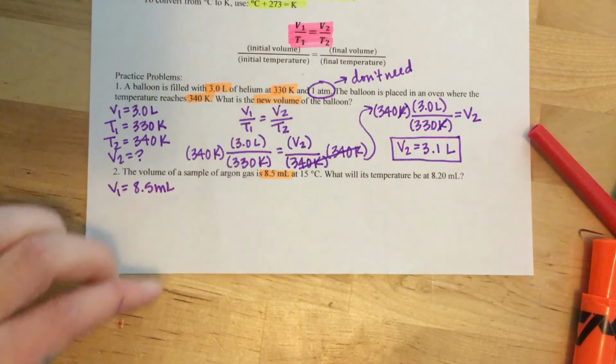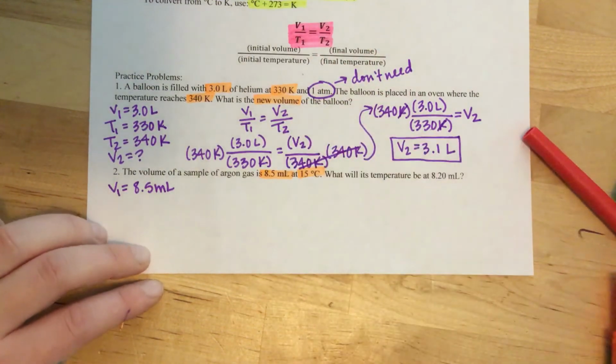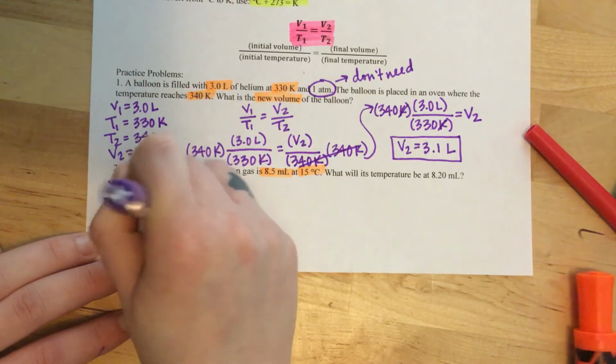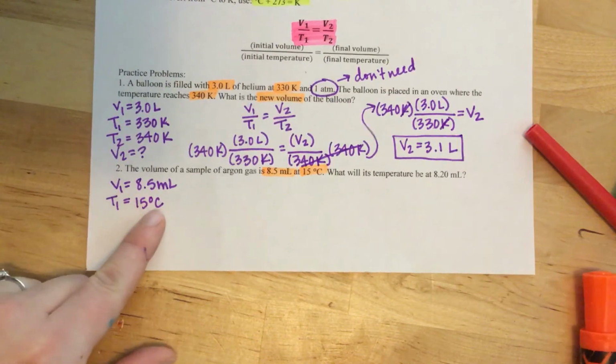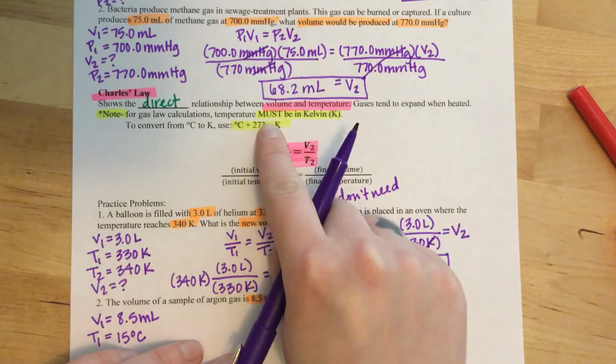All right. My temperature, it says, is 15 degrees C. Red flag, red flag. It can't be in degrees C. So T1 right now is 15 degrees C. Okay, but that's just because we're trying to make your life difficult, because it can't be in degrees C when we're talking about gases. I said that up here, right? Has to be in Kelvin.